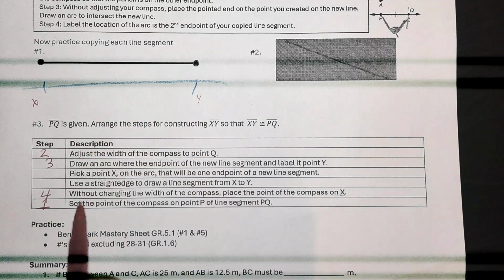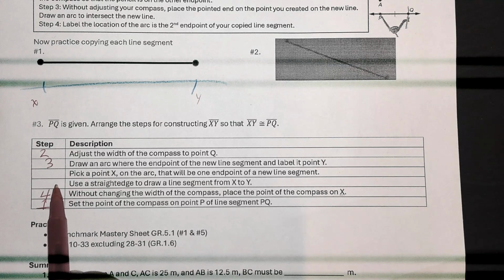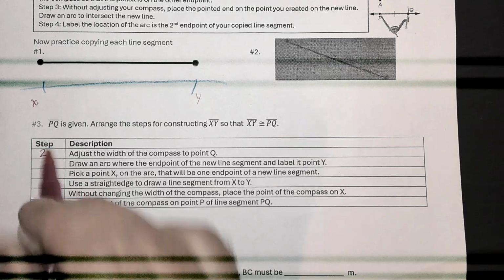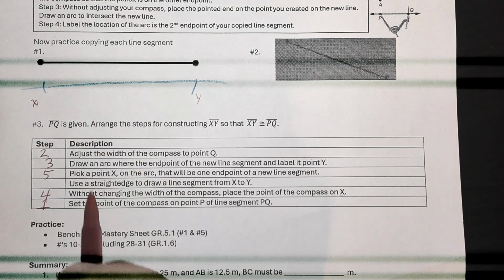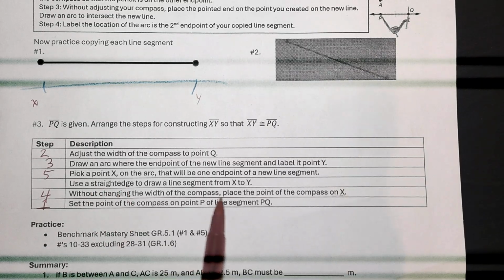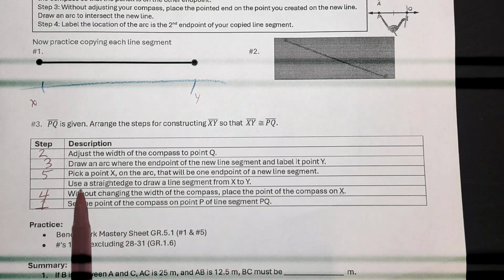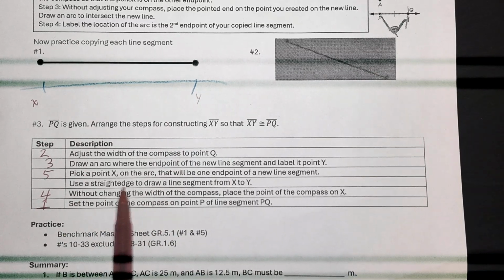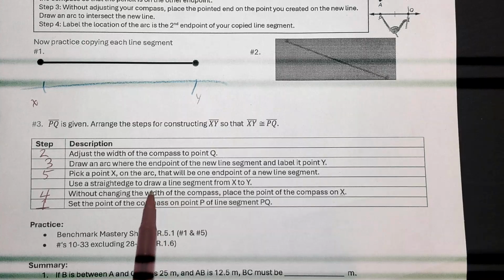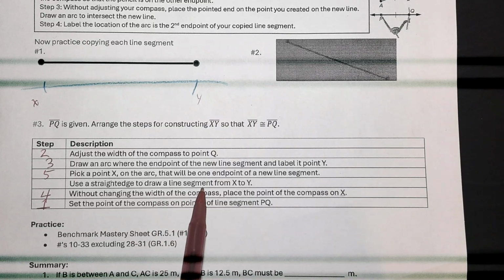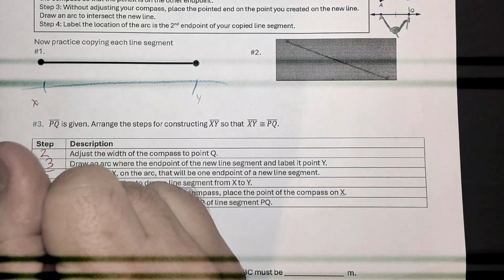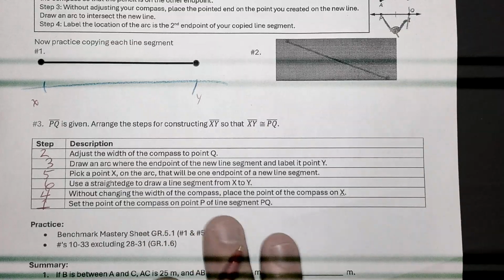All right. Now here is where I had it backwards. Pick a point X. That's number 5. So you pick a point X on the arc that will be the end point of the new line segment. So now we have the points. That's when you would use a straight edge, or a ruler, to draw the line from X to Y. So that's 6. Hopefully that makes sense to you guys.